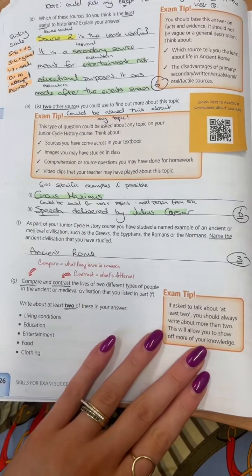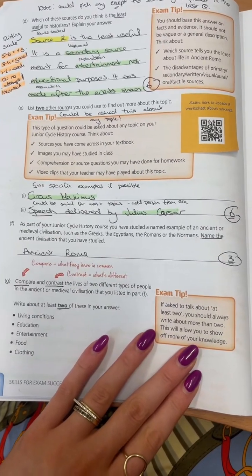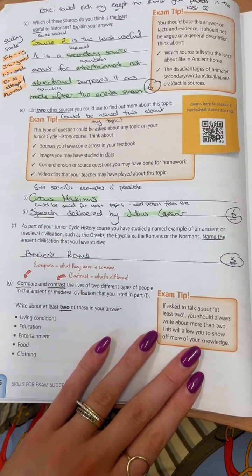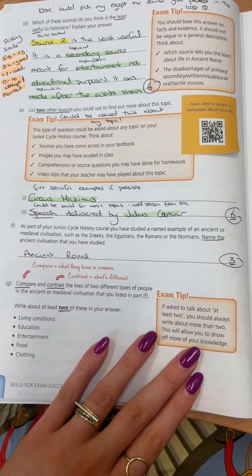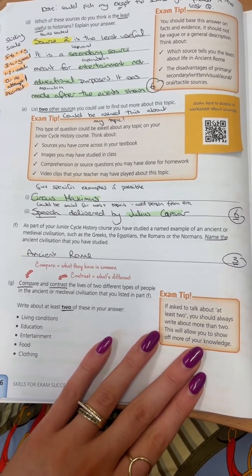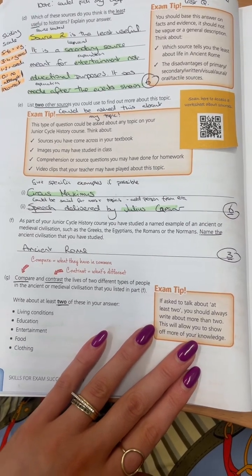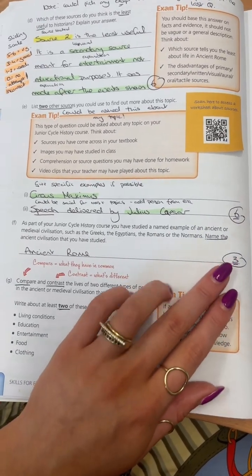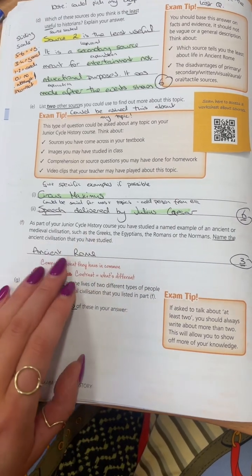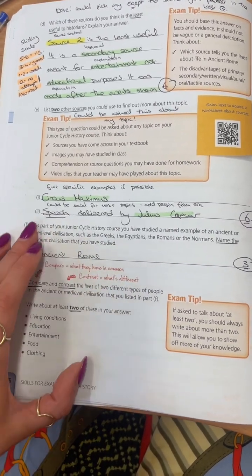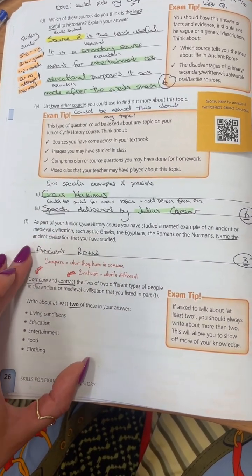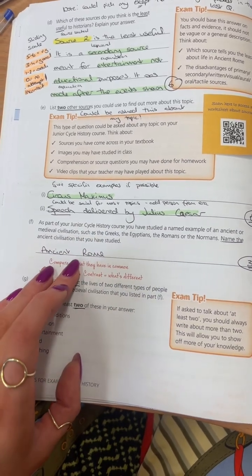Right. Question F says, as part of your junior cycle history course, you studied a named example of an ancient or medieval civilization, such as the Greeks, the Egyptians, the Romans, or the Normans. Name the civilization you have studied. So there's 3 marks for this, 3 fairly straightforward marks, okay? So don't forget to answer all questions, including little ones like this. I obviously have ancient Rome written down here.